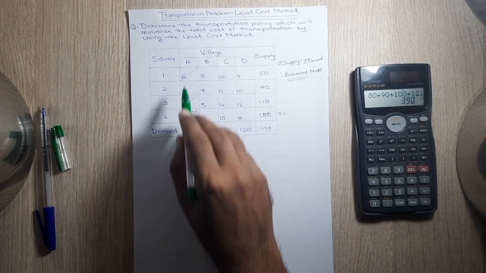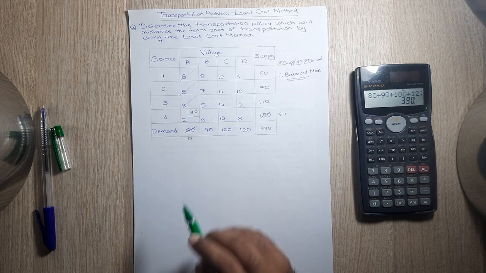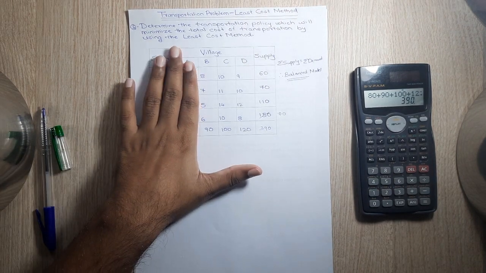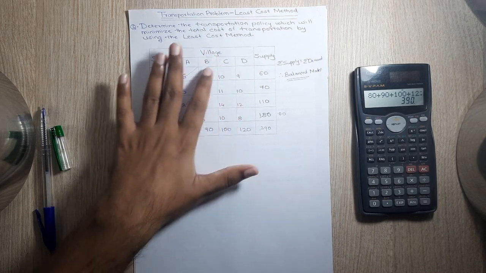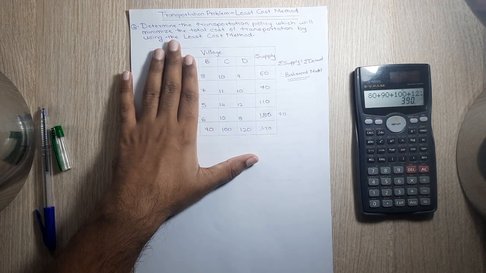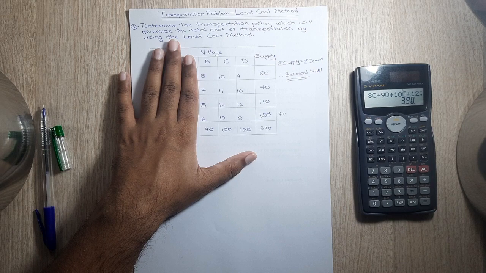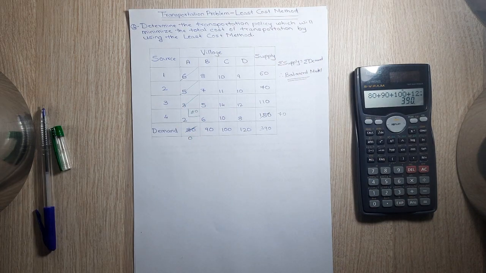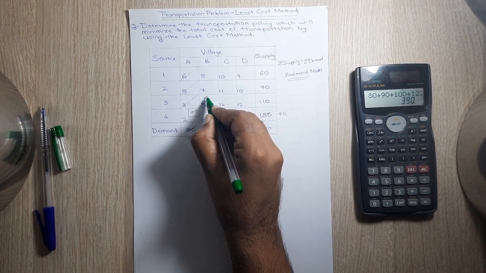Okay, so now this column is out of the picture, so we'll hide this column now, and we'll check for the remaining cells which has the lowest value. Now if you see over here, the lowest value now is 5. So now we'll allocate values to this cell.